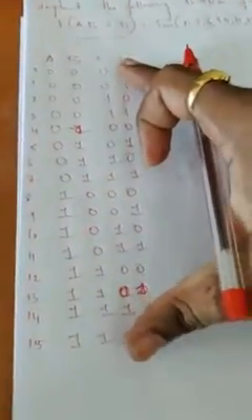So this is 0, this is 1 2 3 4 5 6 7 8 9 10 11 12 13 14 15. So when the given expression is 16 is to 1, you're supposed to write the binary numbers from 0 to 15. Then function f.